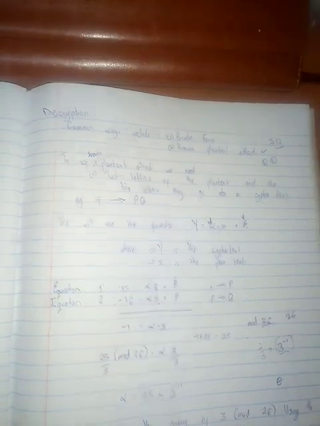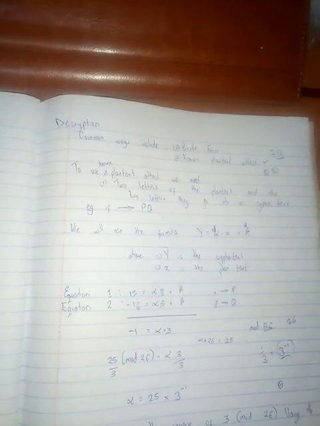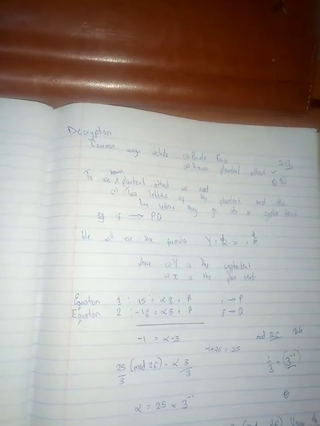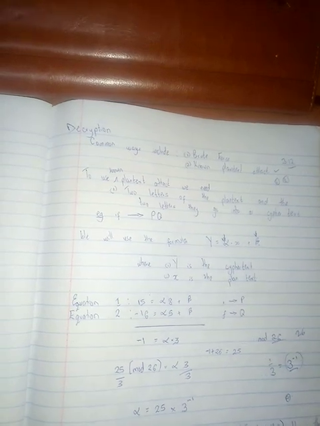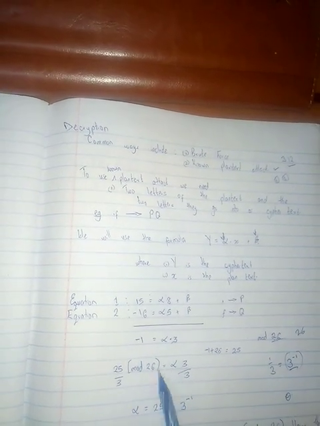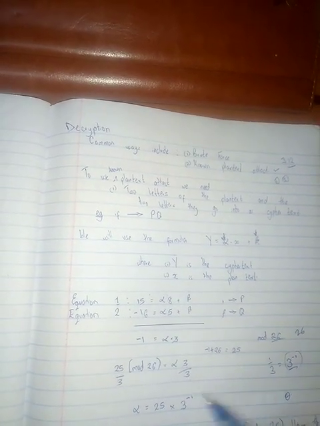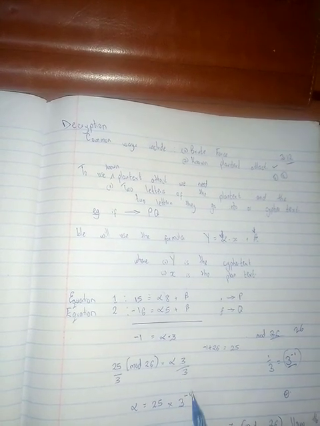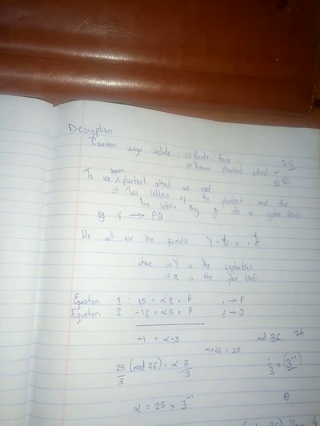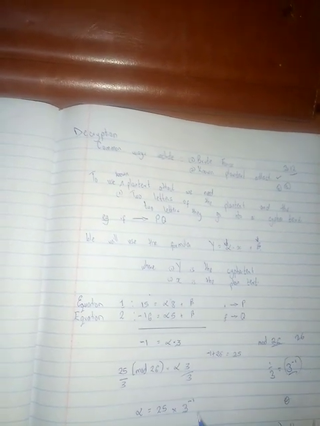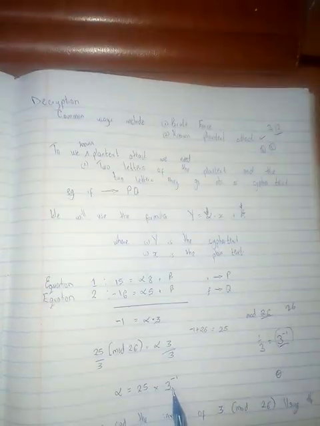Remember, we are using mod 26 since the English alphabet has 26 letters. So you can add 26 to get 25. So 25 mod 26 is equal to alpha 3. You can divide by 3 on both sides to remain with alpha on one side. So 25 is equal to, remember, we avoid working with fractions and decimals, so we write it as the inverse of 3, because 1 over 3 is the same as 3 inverse.